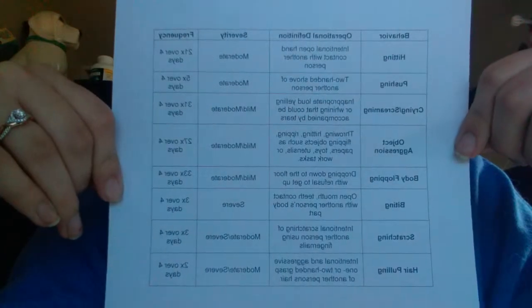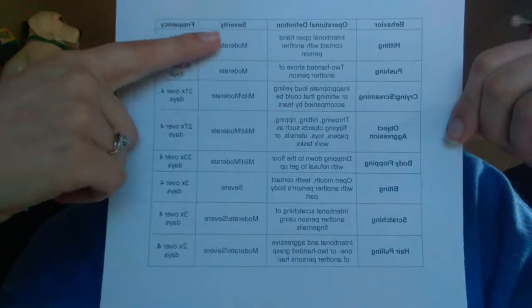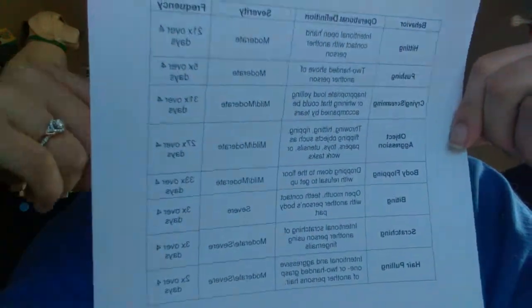So the final chart is just kind of a breakdown of how often we see the behaviors, and then my school requires us to write the severity of the behavior. For example, if the student bites, it is a severe behavior. You can really hurt somebody. But if the student is crying or screaming, that might be mild. It might be a little disruptive whining, or it could be moderate if he's really, really upset, screaming at the top of his lungs.